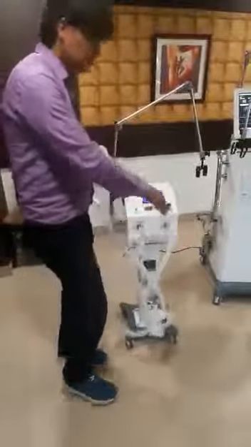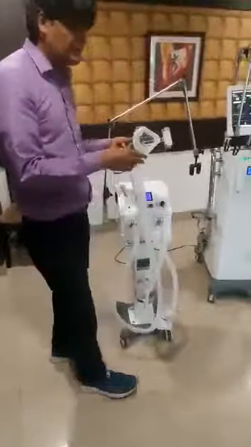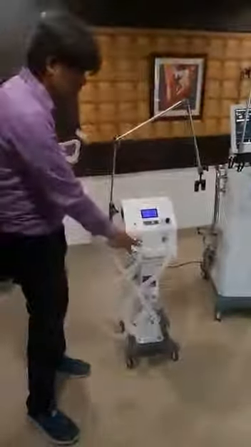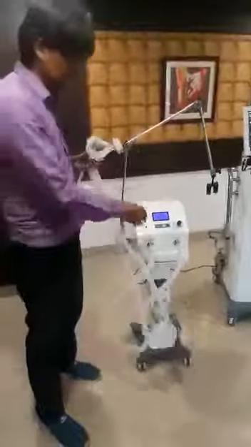So this operates on double limb principles, and on the same BIPAP setting I can use flow settings as well. Since it has a double limb, the exhalation valve is there. It keeps the patient comfortable, so the patient cannot suffocate because of high pressure or because of high flow.